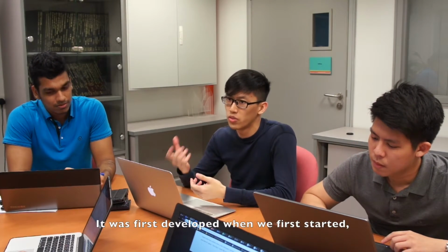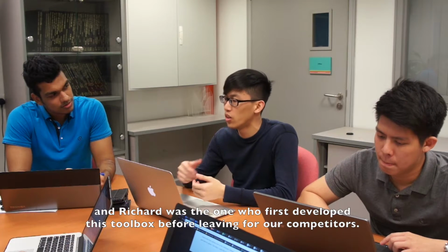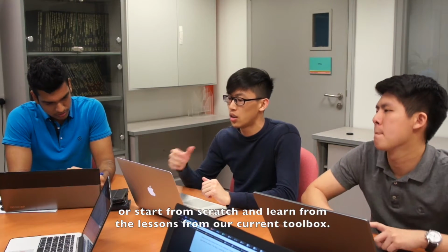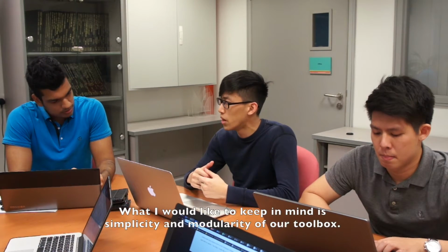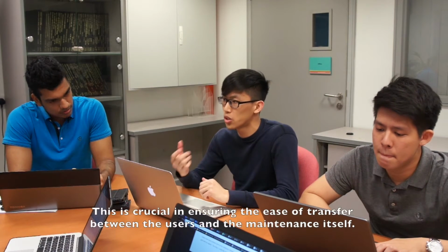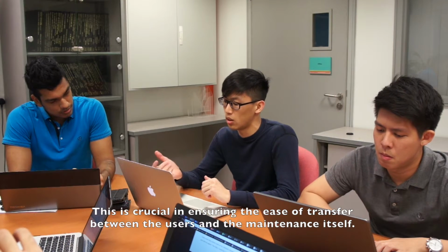One thing I would like to bring up is what do we do with our current toolbox? It was first developed when we first started, and Richard was the one who developed it before leaving for our competitors. So now we have a choice to either work from our current toolbox or start from scratch and learn from the lessons of our current toolbox. What I would like to keep in mind is the simplicity and modularity of our toolbox.